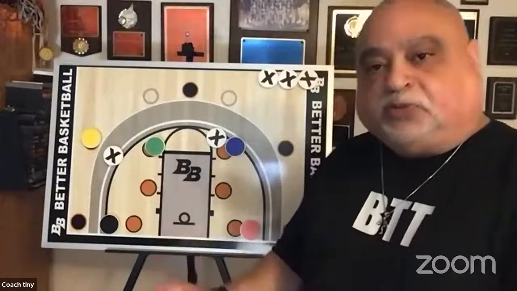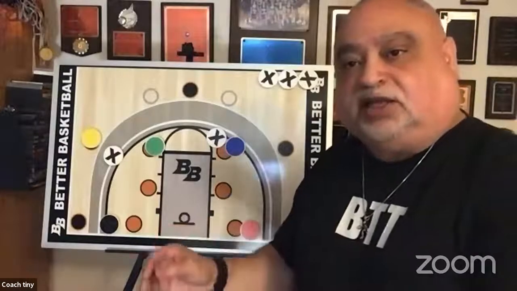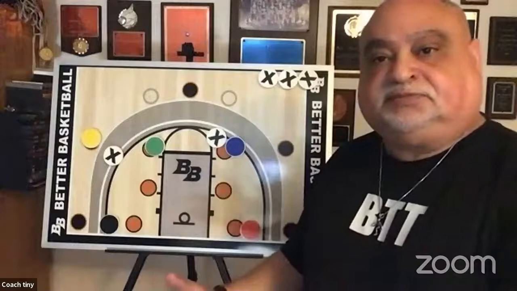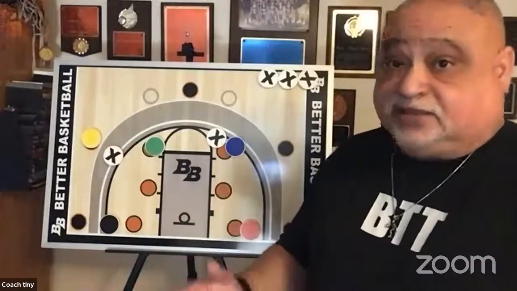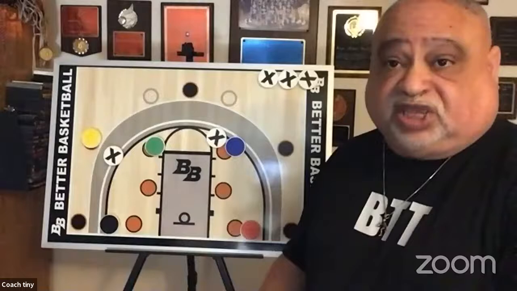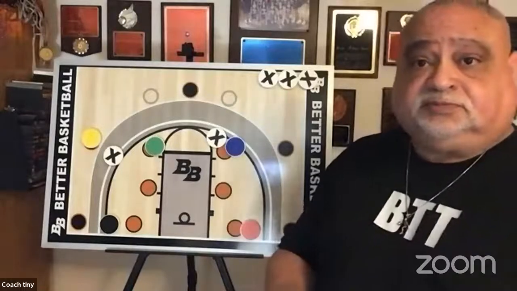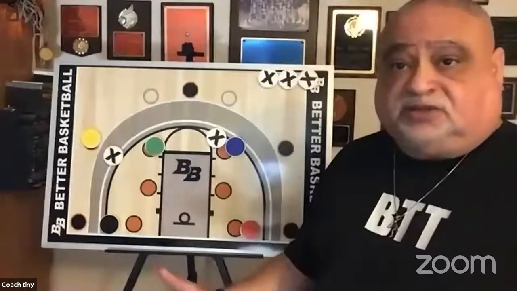That's why the presses are so good in 12 and under, because you don't have enough ball handling players. And that's why there's so many leagues that don't let you press when you're 10 and under, because you're not practicing anything.